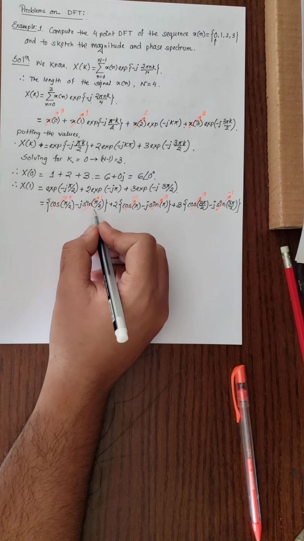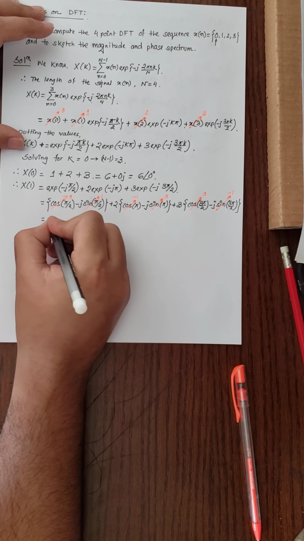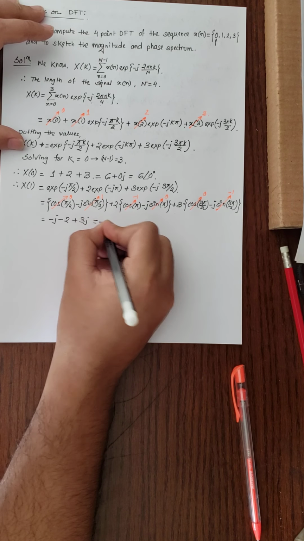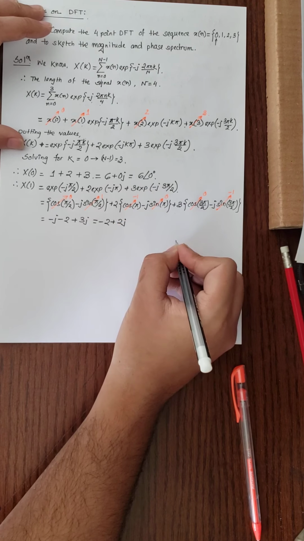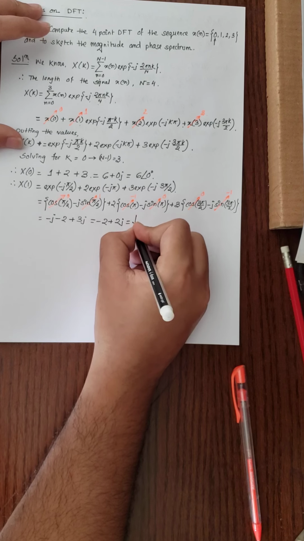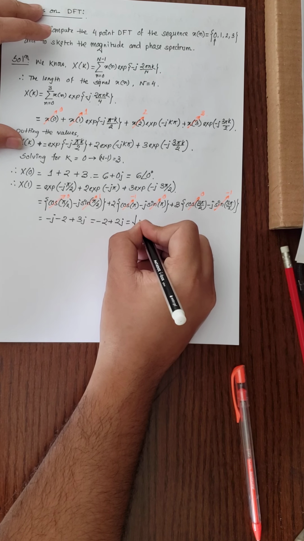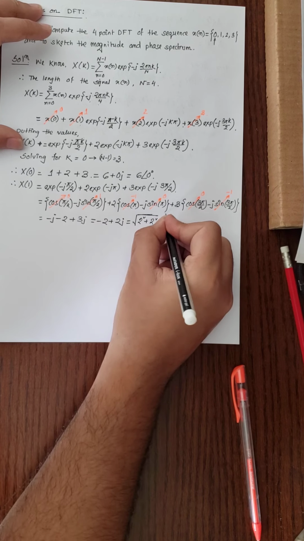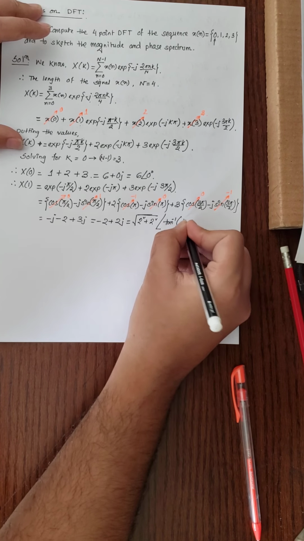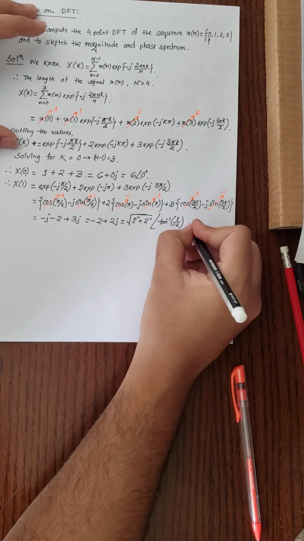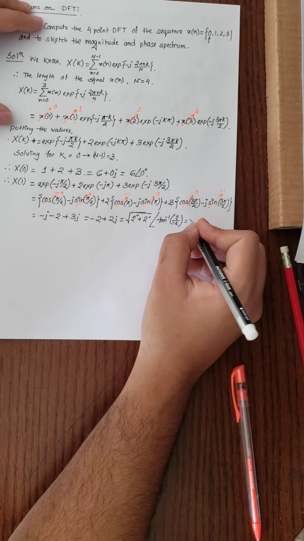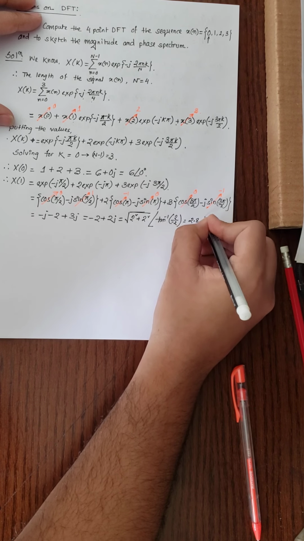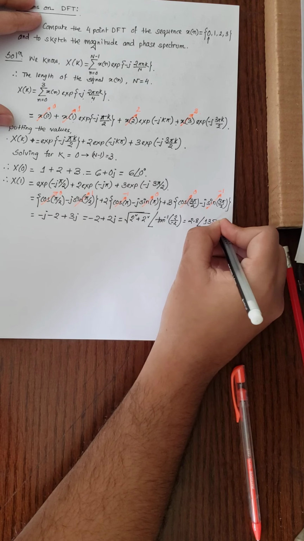Multiplying the coefficients, we get negative j minus 2 plus 3j, which equals minus 2 plus 2j. In polar form, if this is a and this is b, then the magnitude is the square root of a squared plus b squared, so 2 squared plus 2 squared, with angle tan inverse of 2 by negative 2, which is in the second quadrant. So we get 2.8 angle 135 degrees.